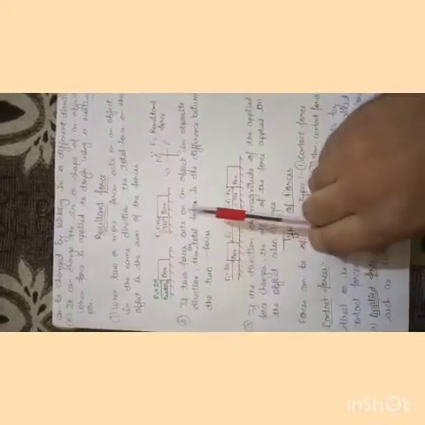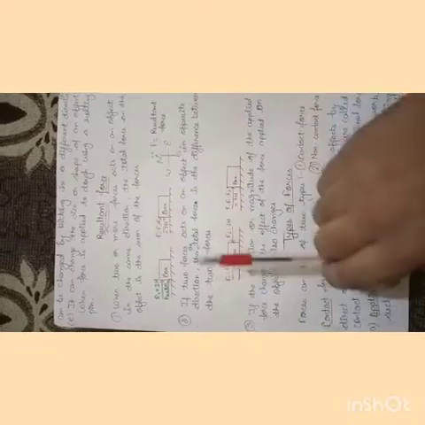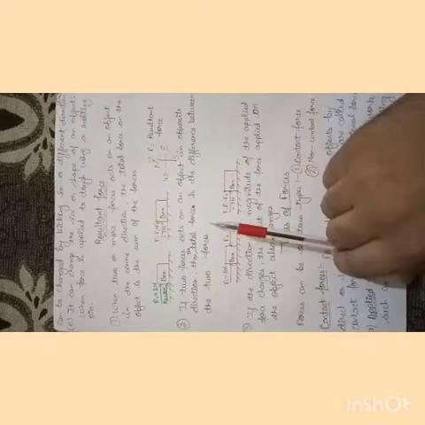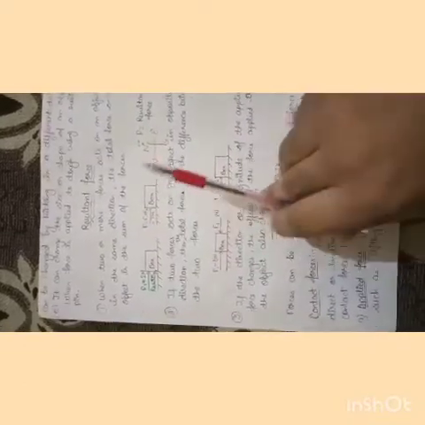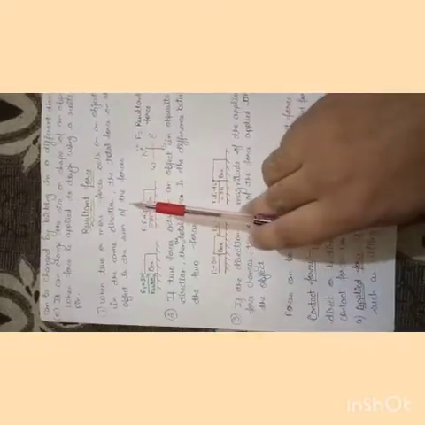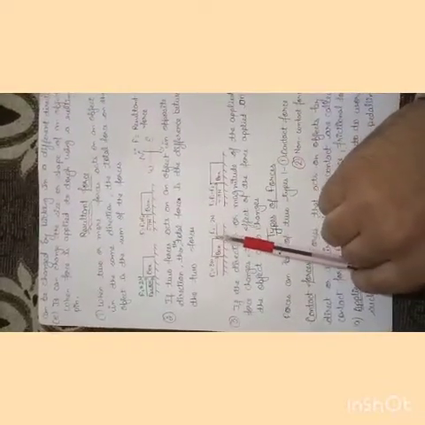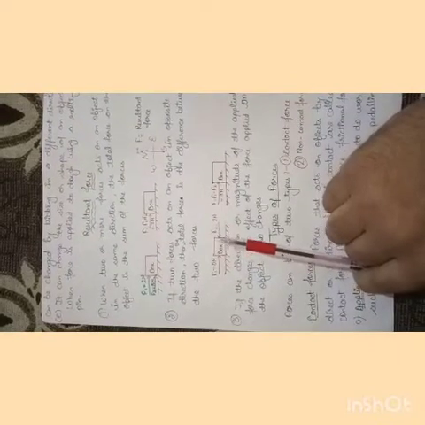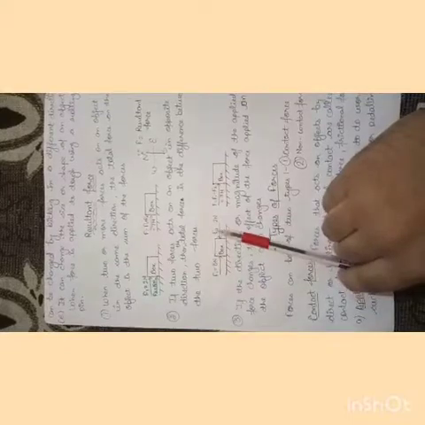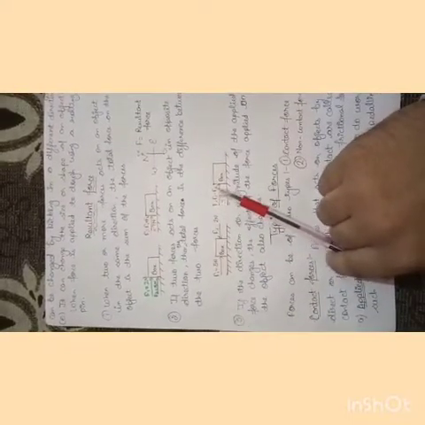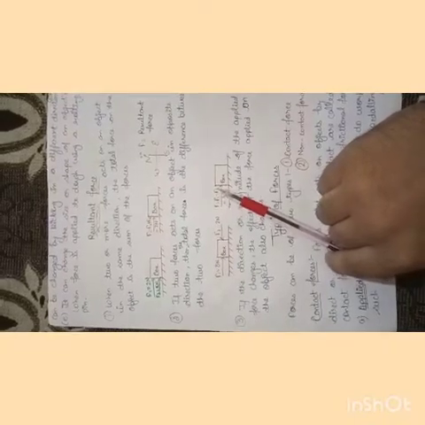Now next, if two forces act on an object in opposite directions, then the total force is the difference between the two forces. So it is just the opposite. Before, the forces were applied in the same direction, but now the forces are applied in opposite directions. Here F1 is equal to 5 Newton and F2 is equal to 2 Newton.